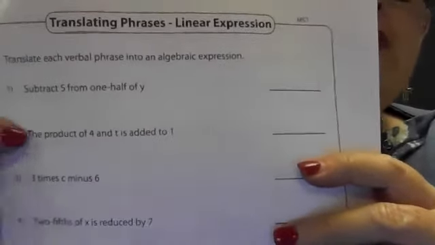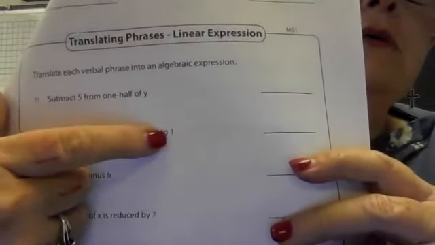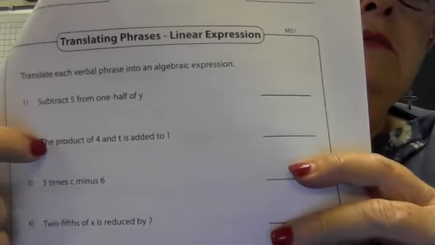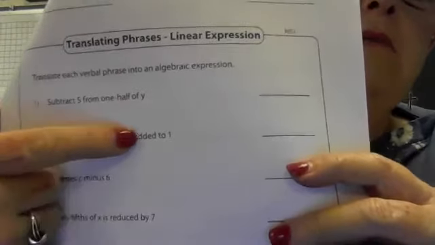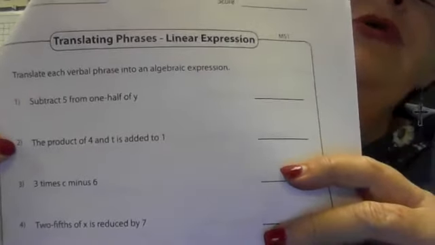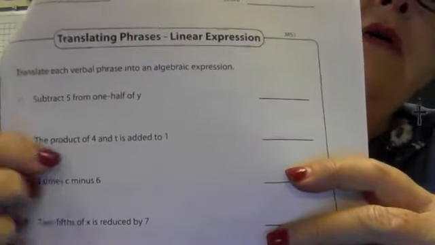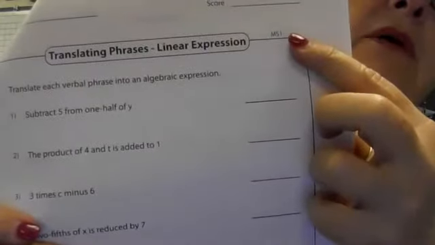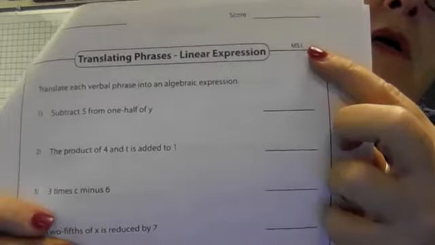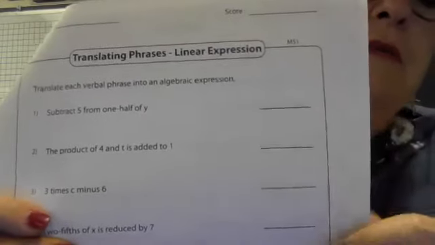So 1 has to be listed first and then add 4T. So number 2, the answer sheet on the back of this page is backwards. It should be 1 plus 4T.